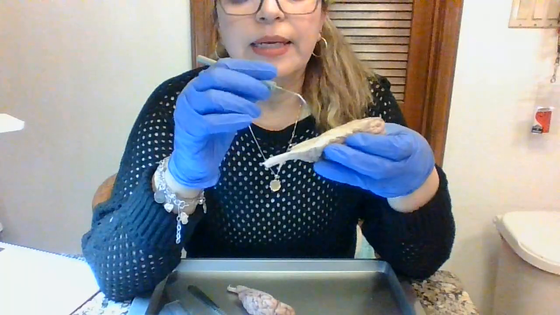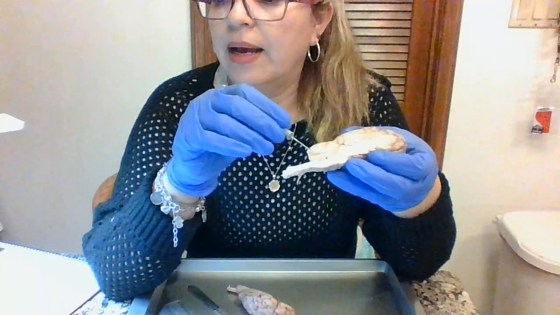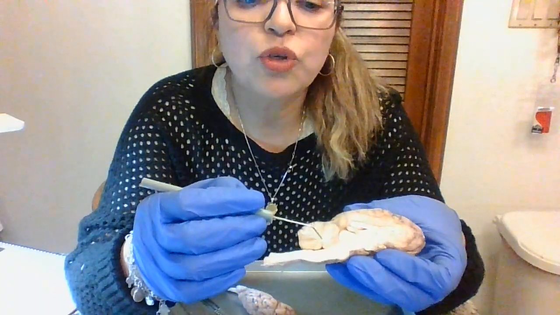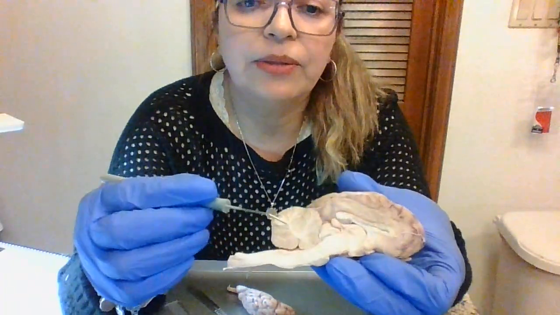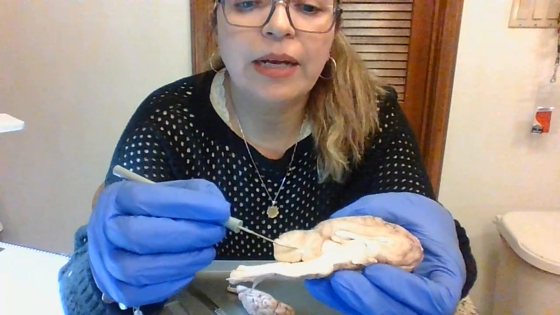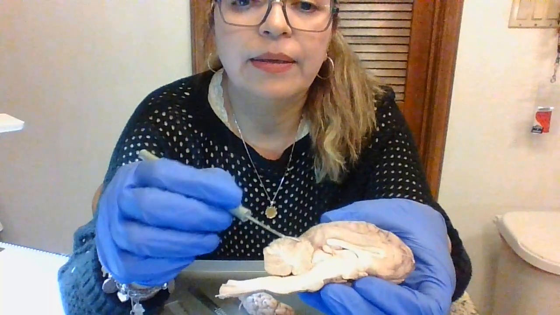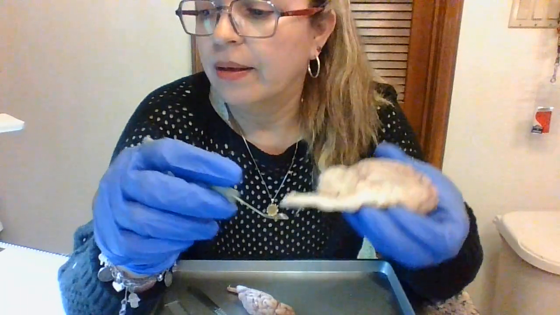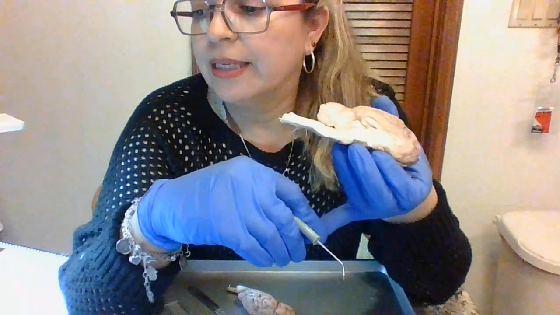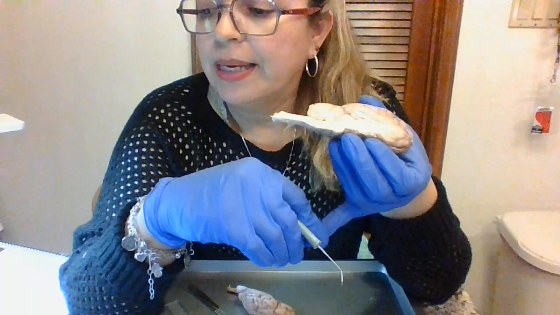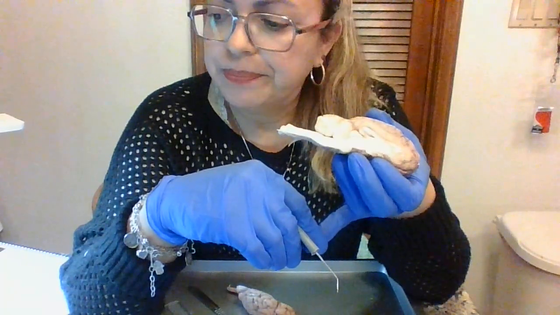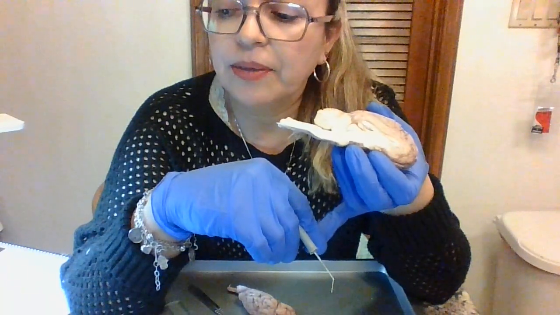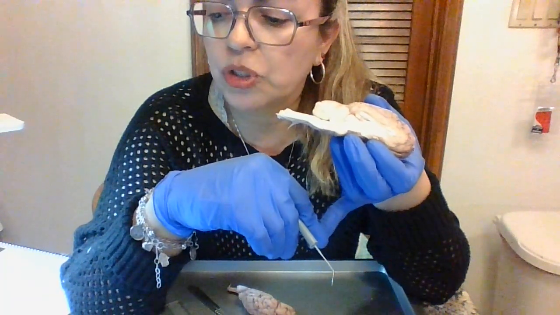The next thing is the arbor vitae. The arbor vitae tracks, as you can see, those white tracks that are right here on the cerebellum are called arbor vitae. It is made of white matter tracks and transmits sensory and motor information, coordinating body movements, balance and posture.